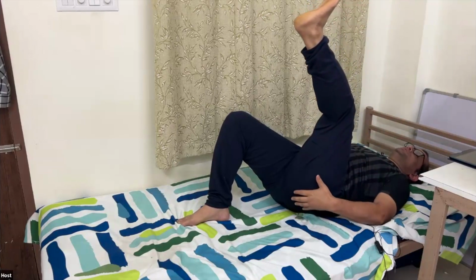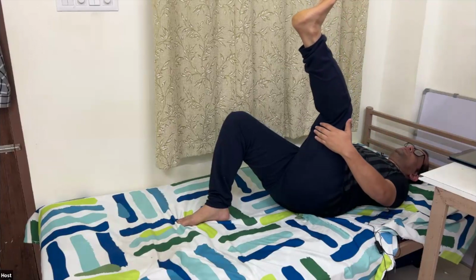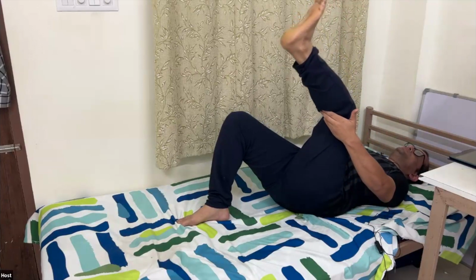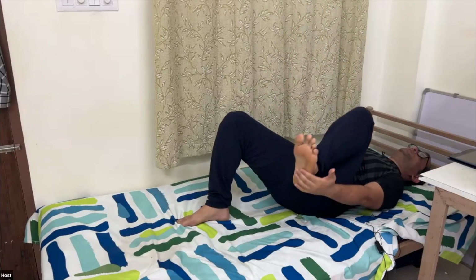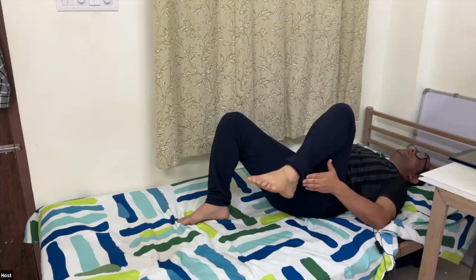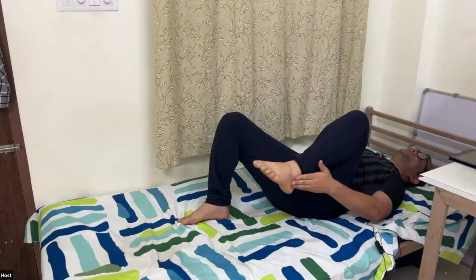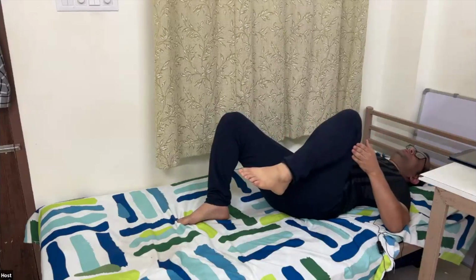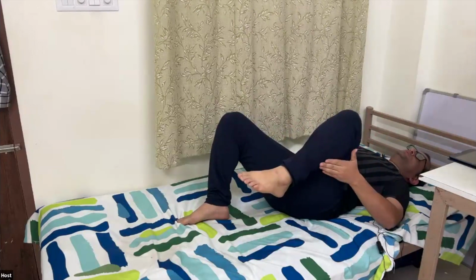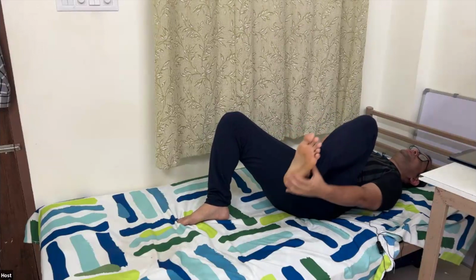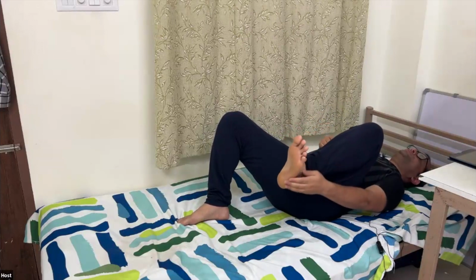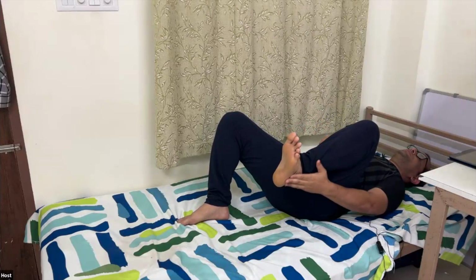So the sciatica nerve has multiple divisions. It supplies the lower part as well as the lateral part. A branch of the sciatica nerve also supplies the front part. So the foot has a very deep connection with the sciatica nerve.